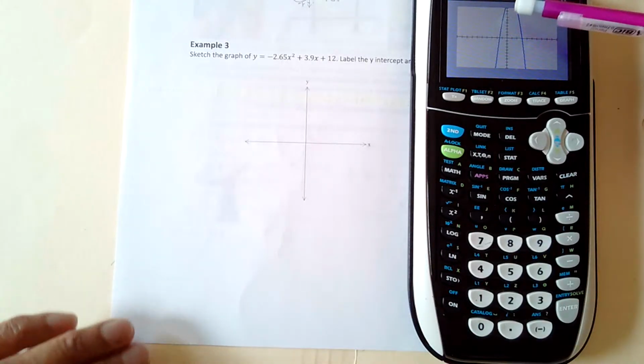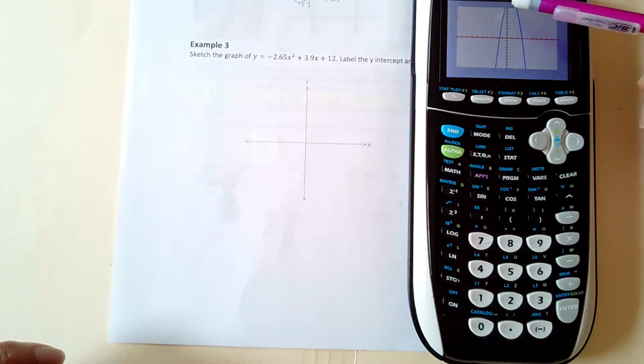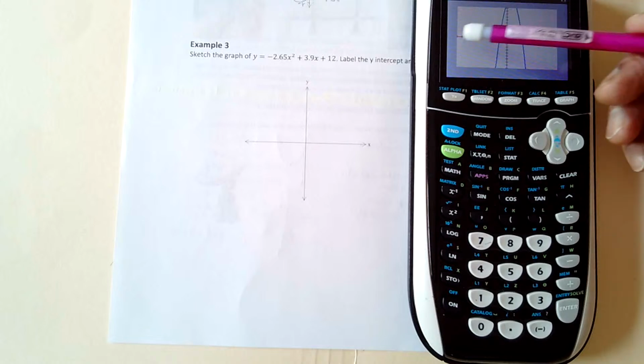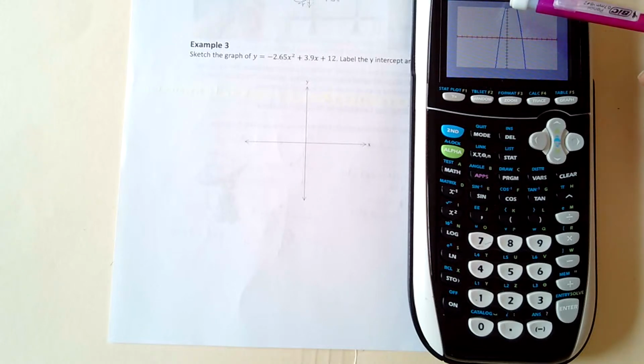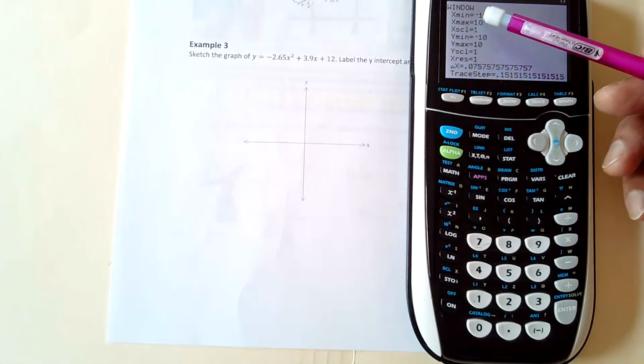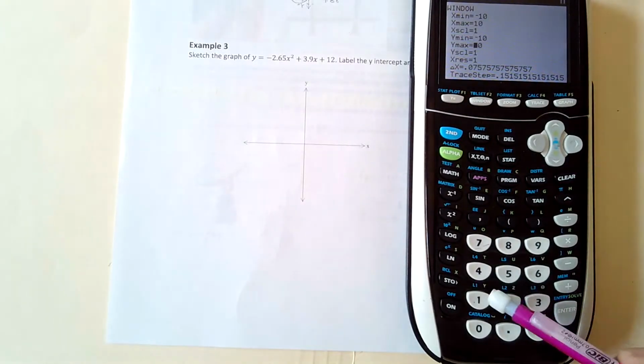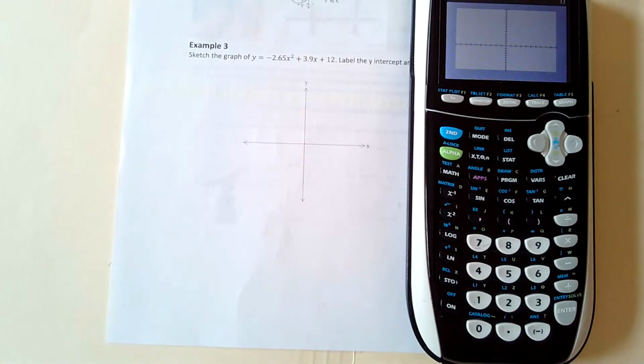Now notice I'm missing part of my graph at the top here. So I need to adjust my window because my window is from negative 10 to positive 10, and this graph goes higher than positive 10. So I need to go to my window now, and where y maximum, I'll change that to maybe 15. Let's see what happens here. Now I can see what I would call the vertex of the graph.